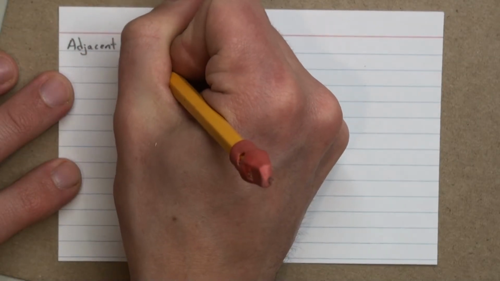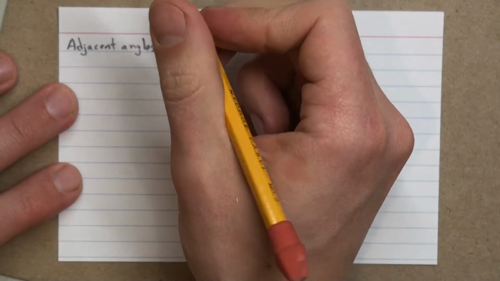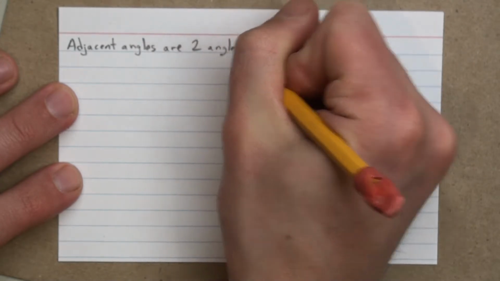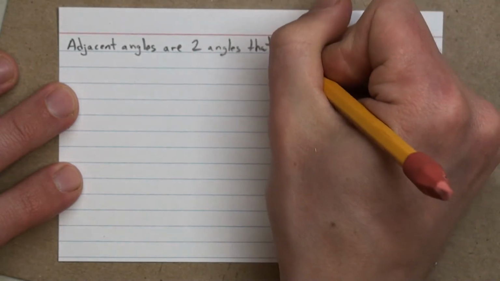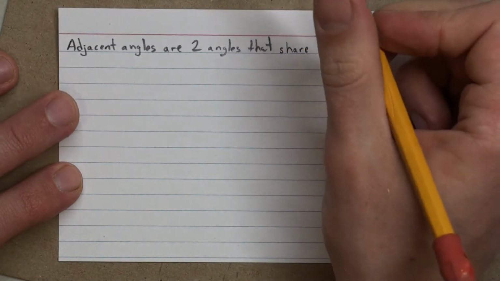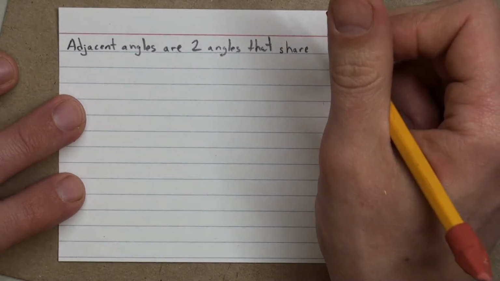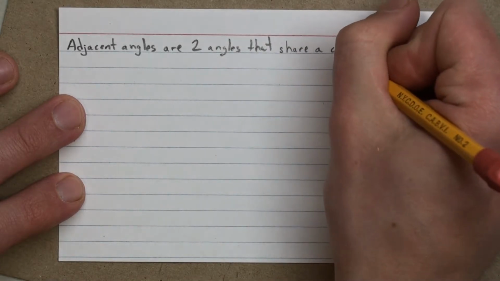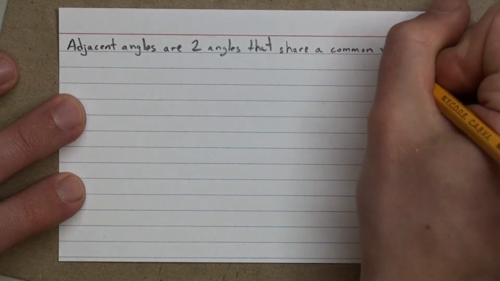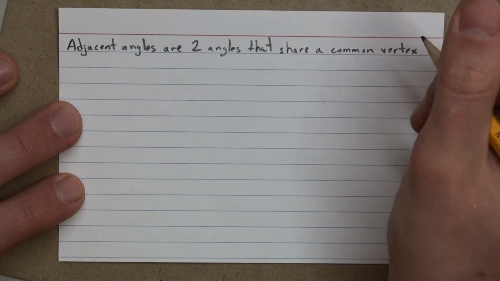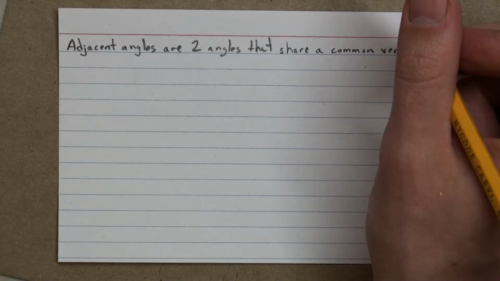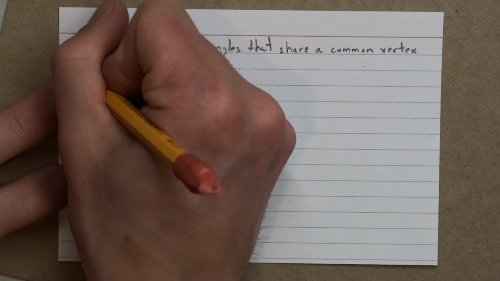Adjacent angles are two angles that share a common vertex and a common side.